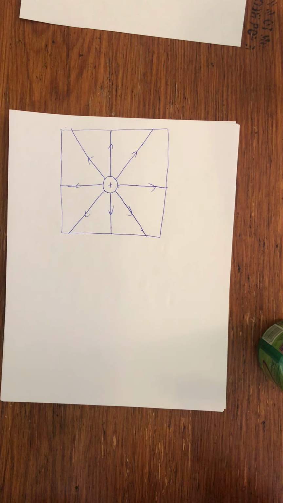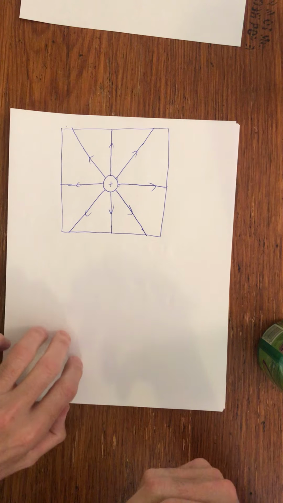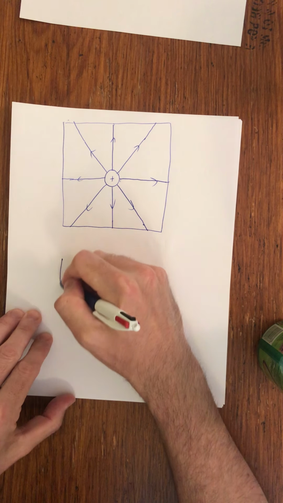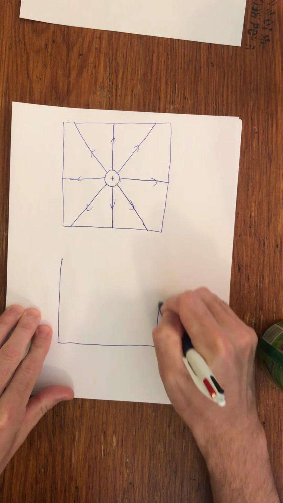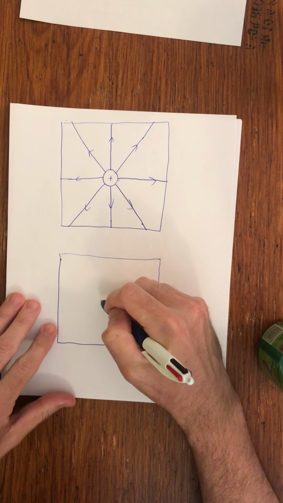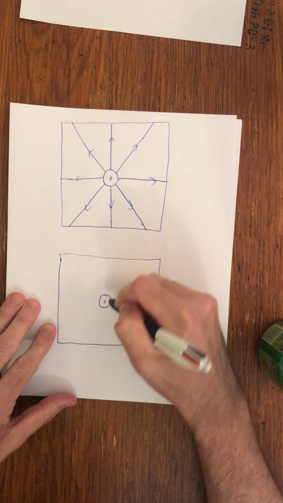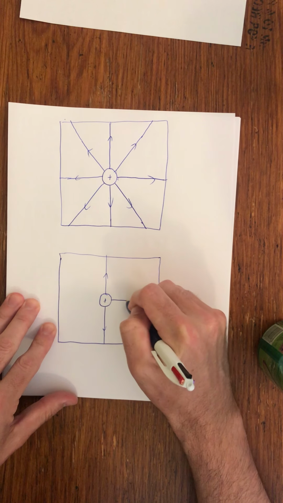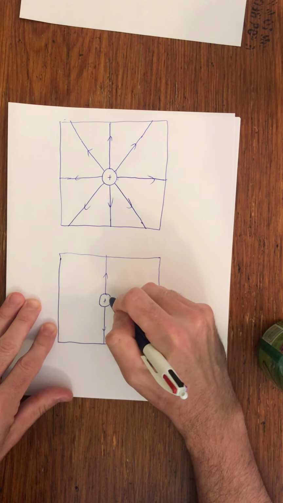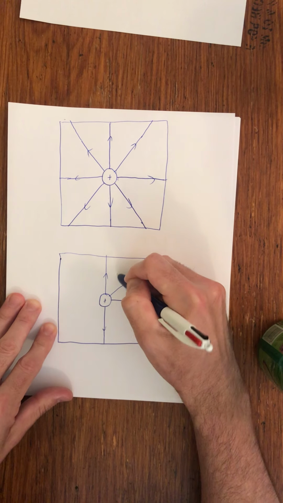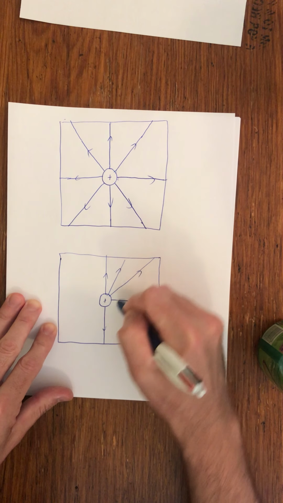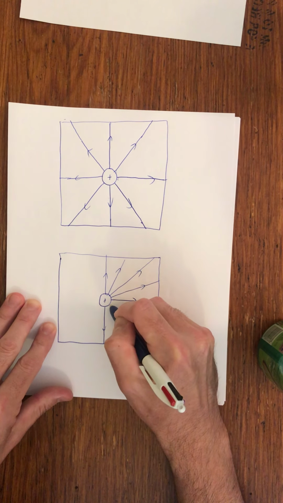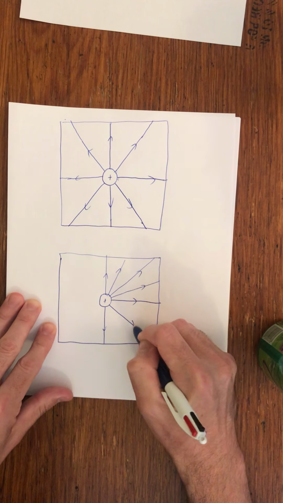Now remember, these are imaginary, so I could have drawn additional lines. In fact, let me draw a second picture here with additional lines. Right? Because, once again, they're imaginary. They just show the path that a particle would take in that region in space. So if something was there, that would be its path, so on and so forth. Okay?